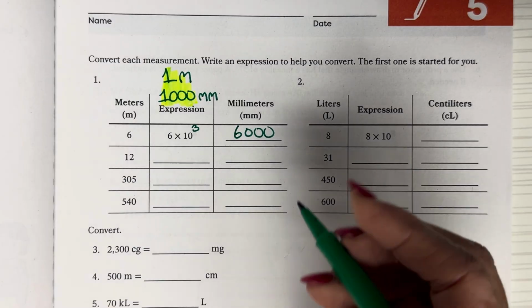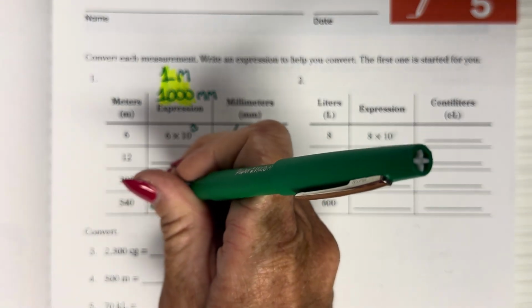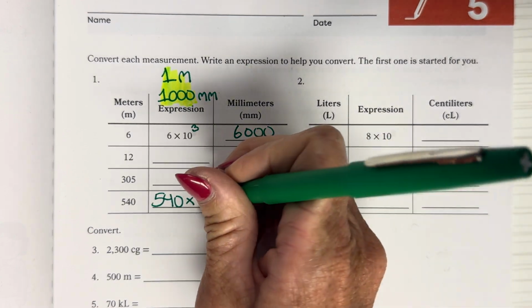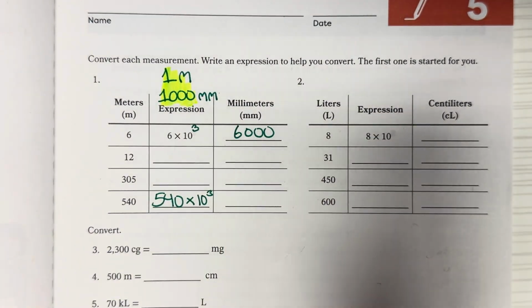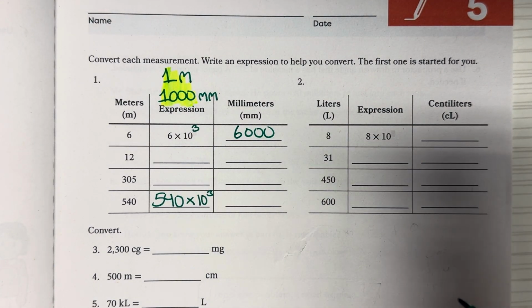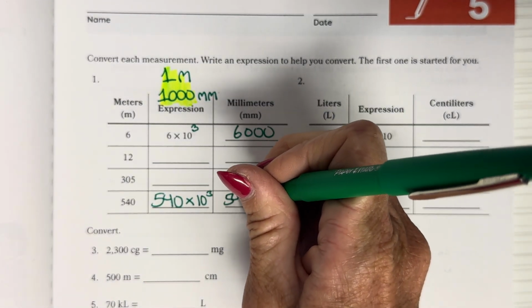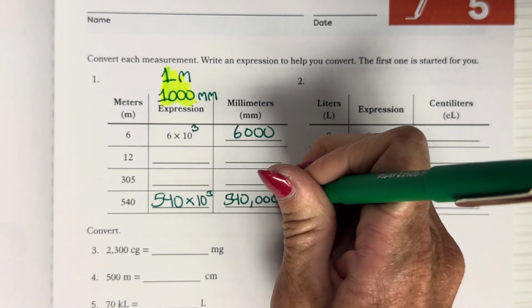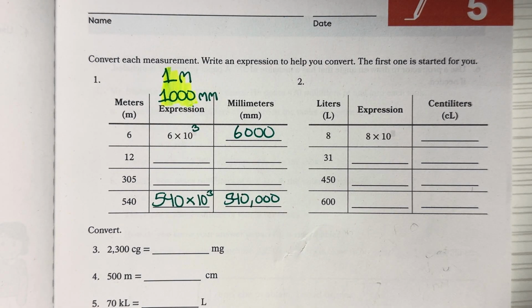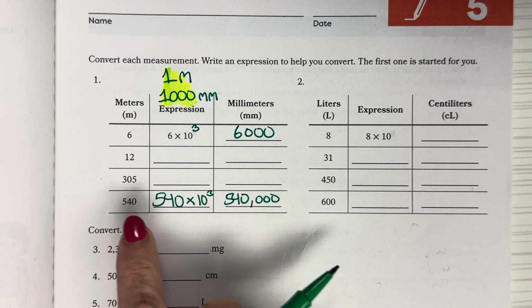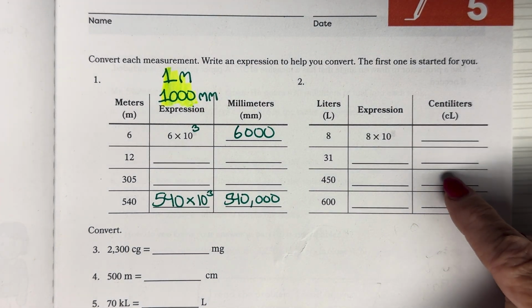So I'm going to skip some and skip down to this one. So this would be 540 times 1,000, or times 10 cubed, which is 1,000. So 540 meters is worth 540,000 millimeters because these are smaller and these are larger measurements. Okay, let's look over here and see this one.